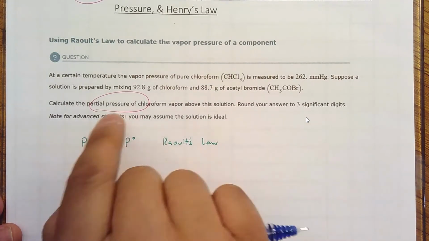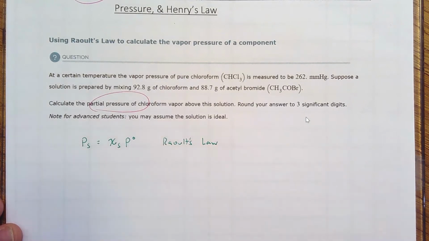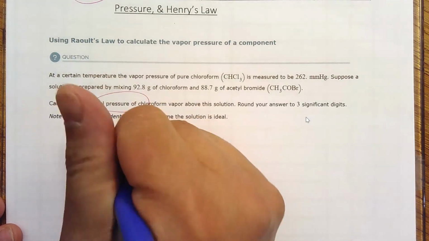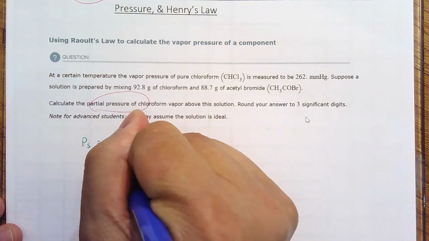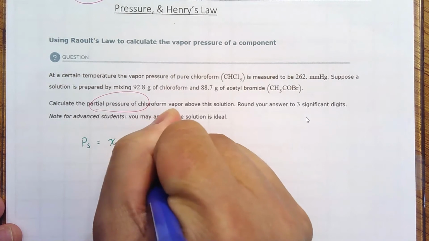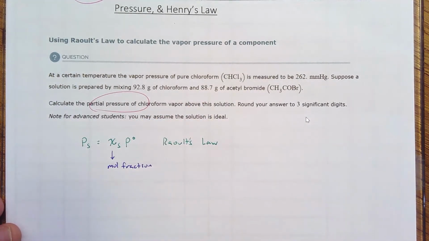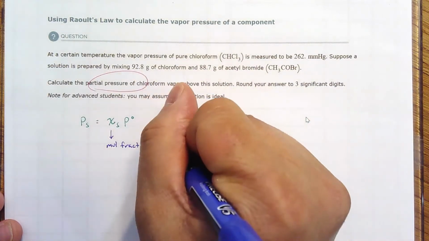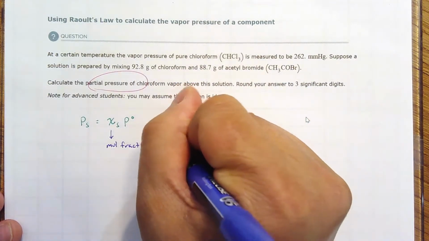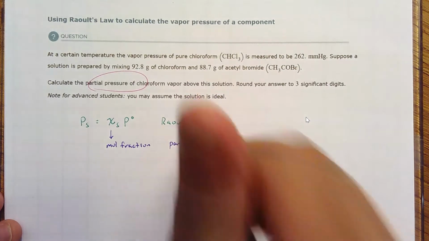They are asking for the partial pressure of chloroform, but we don't know the mole fraction. And whenever you have a mole fraction, that is part over whole. Oh, no, not times 100%.